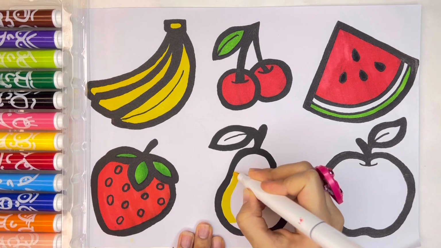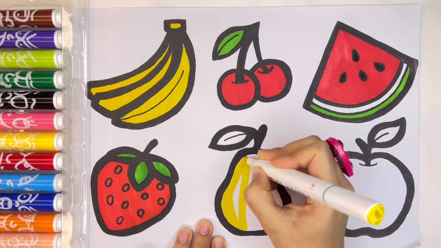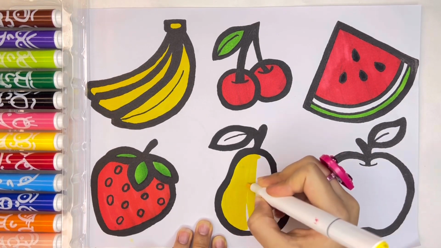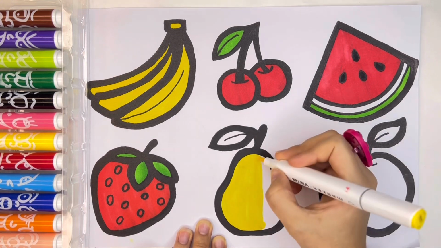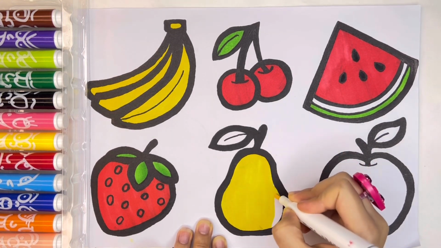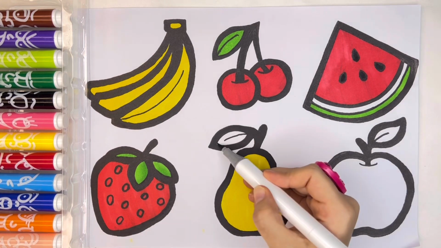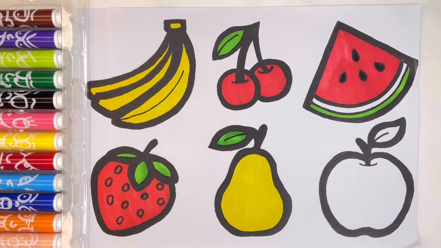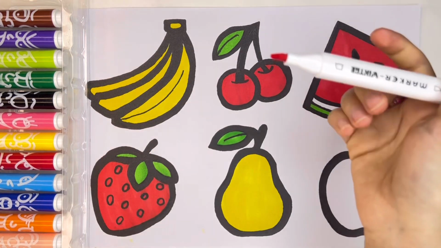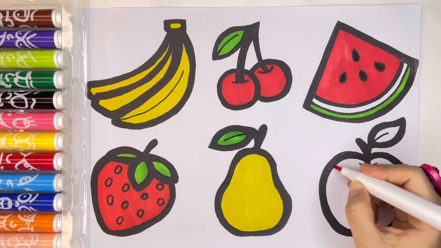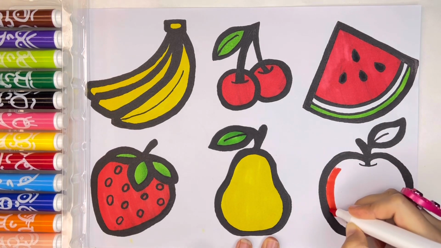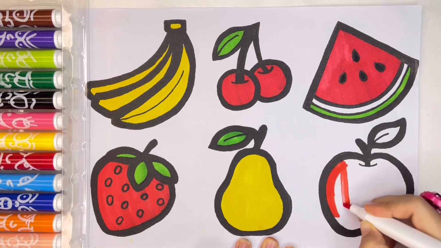Yellow pear. Apple. We have a red apple.